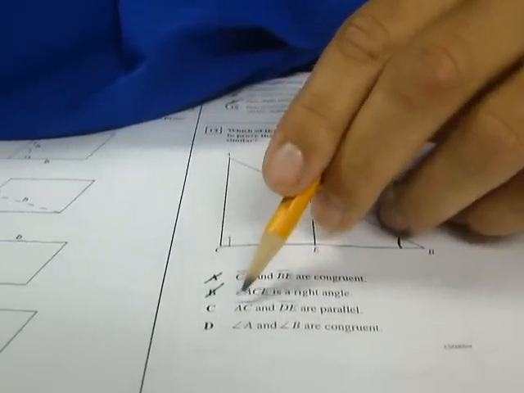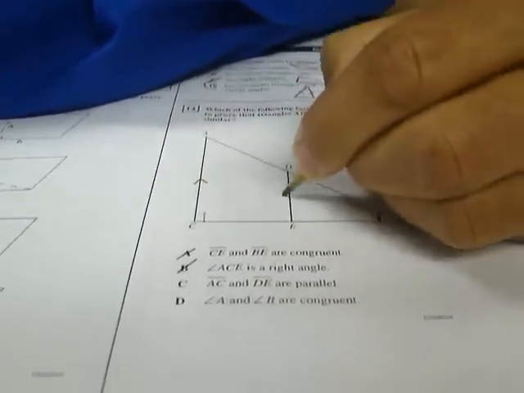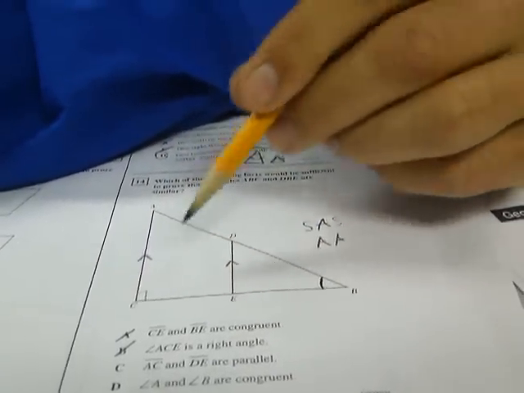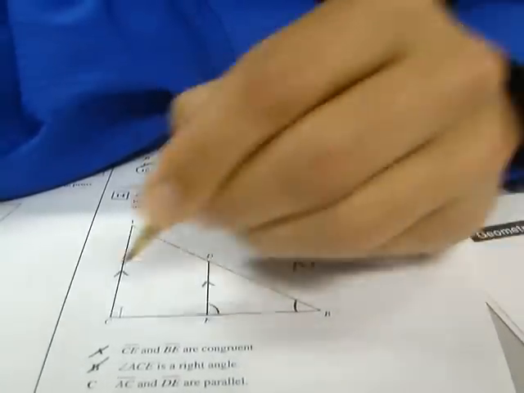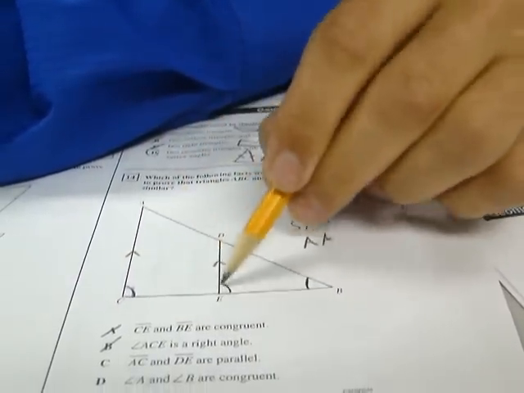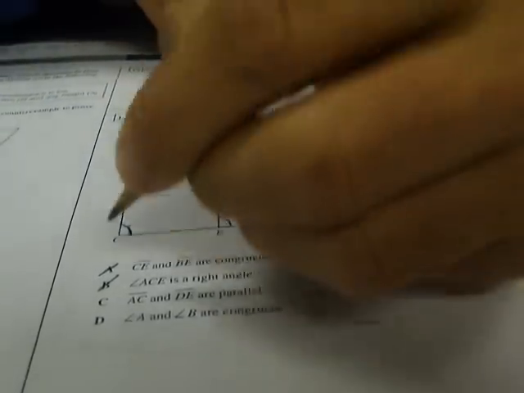If side AC and side DE are parallel, so this is interesting because we got to look at this. If these were parallel, then this would be a transversal. And if this was a transversal, then these would be corresponding angles. If corresponding angles are congruent, then what we have is one congruent angle, another congruent angle, angle similarity. That looks like it's going to do it.